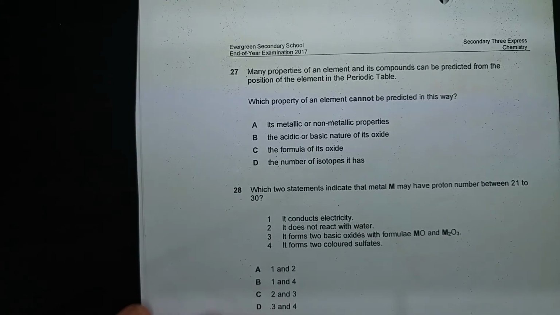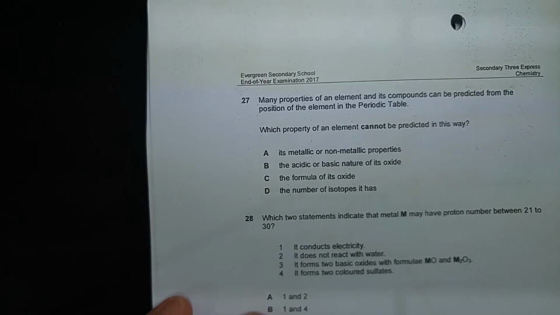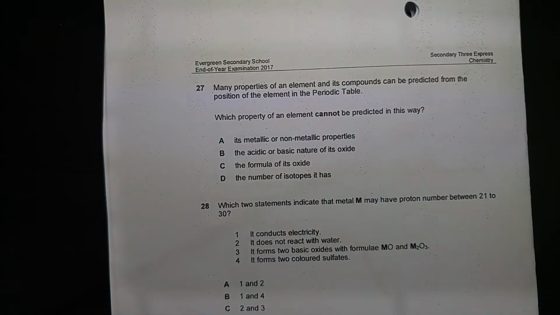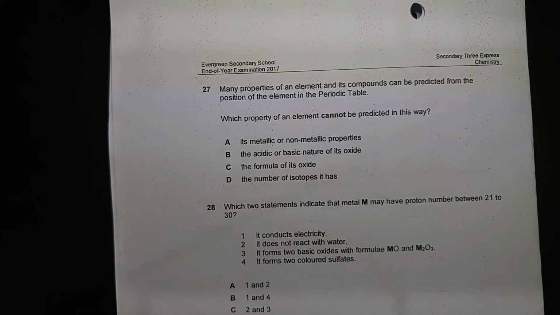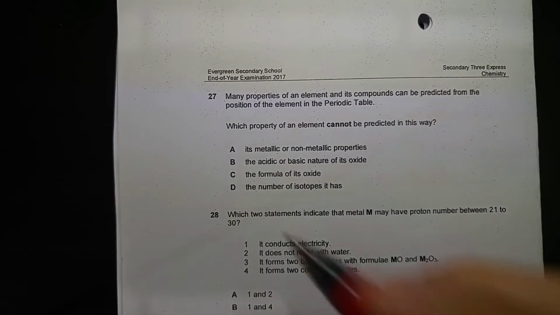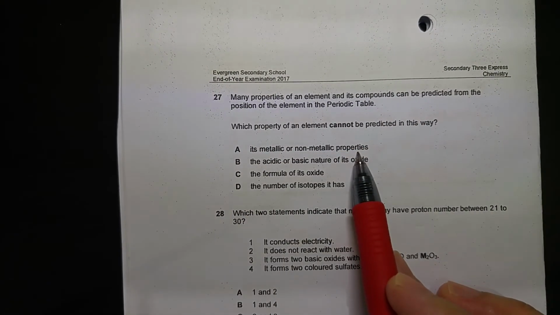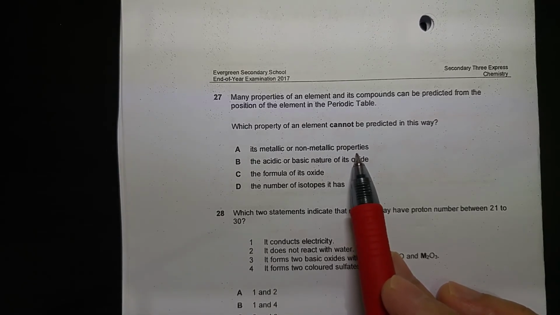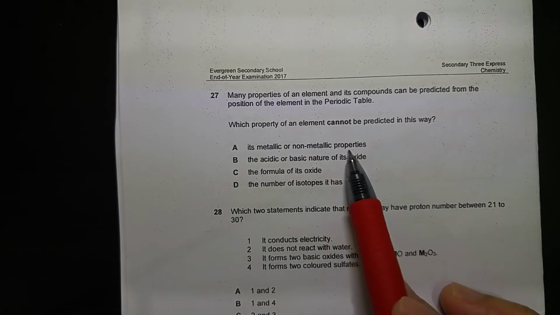Many properties of an element and its compound can be predicted from the position of the element in the periodic table. Which property of an element cannot be predicted? Metallic, non-metallic can be predicted, but look at the staircase. To the left hand side of the staircase, that will be metallic. Right hand side of the staircase, that will be non-metallic.